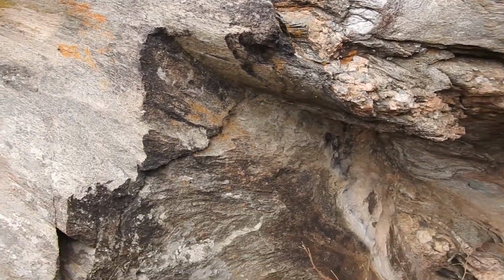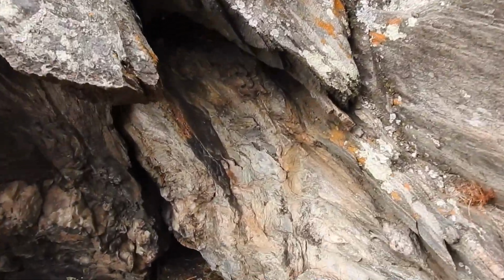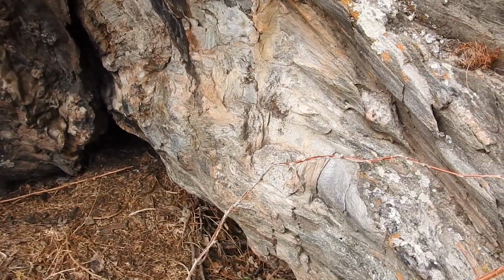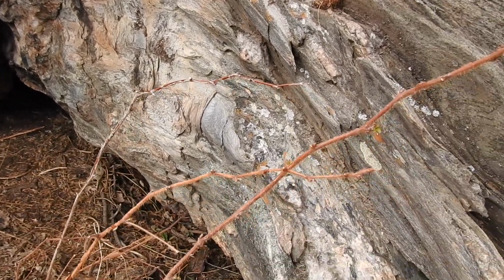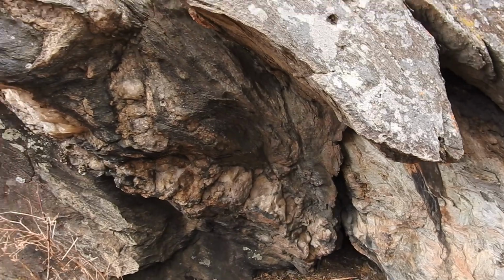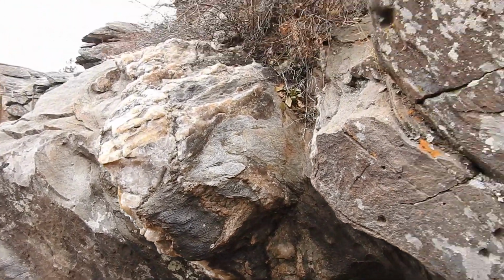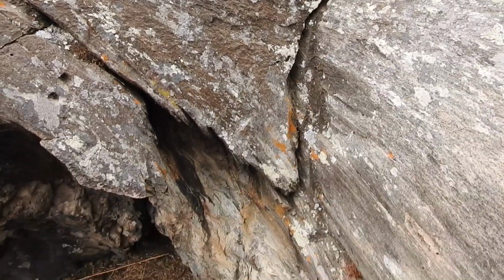Alright, well, I'm going to end this here, and we're going to move on. Gee. Look at all the different things that was in the tree. Wow. Alright, we're going to move on.